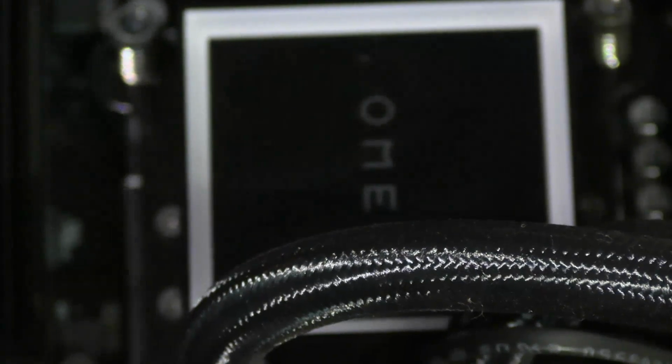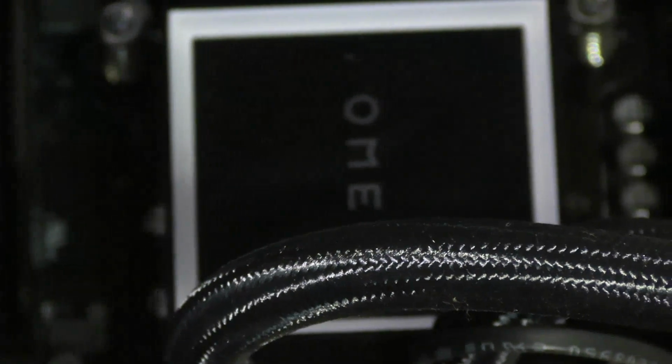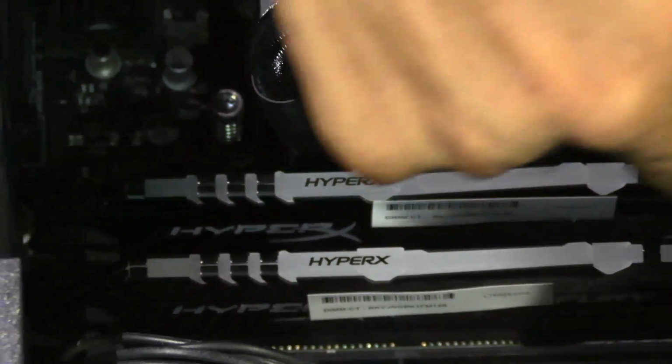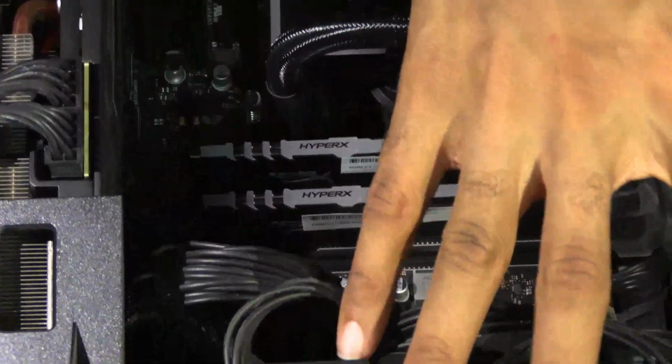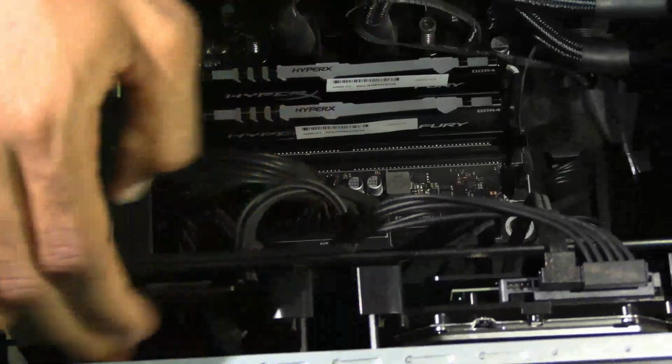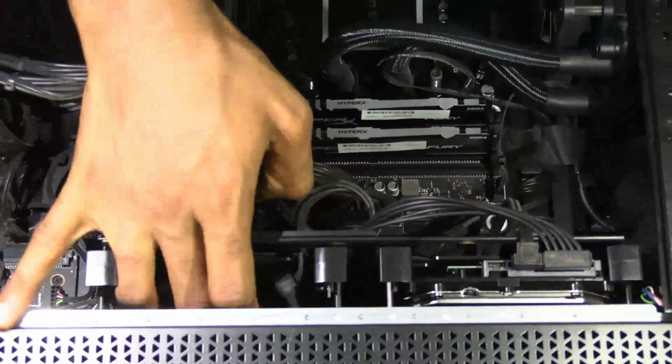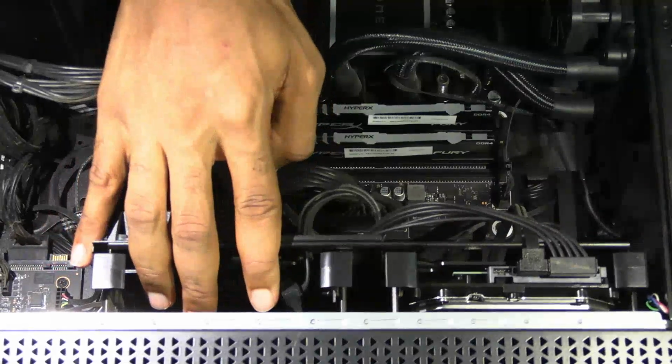Like for example, this is the RAM here. These two sticks are called the RAM. This is where your hard drive is. There are so many other things you can connect, right? Because even look at this space, this space for you to add another hard drive.